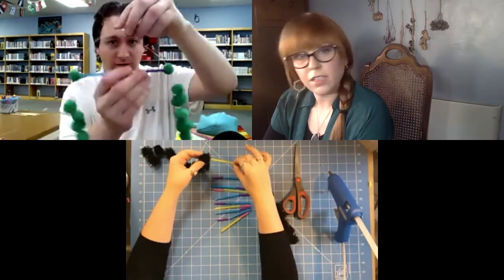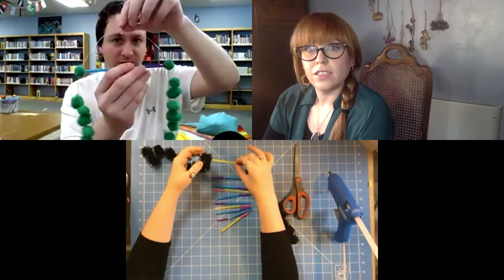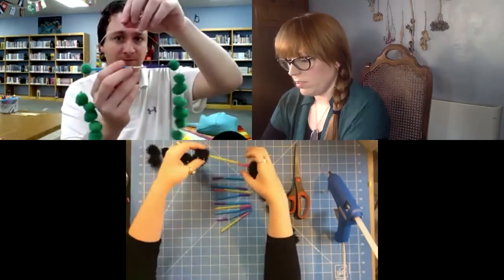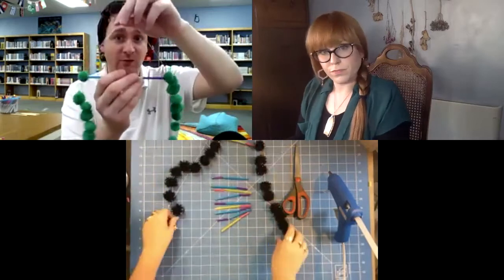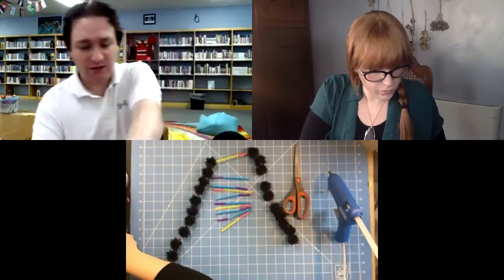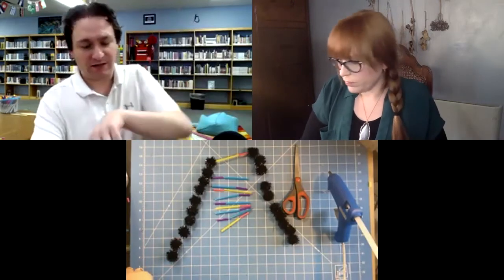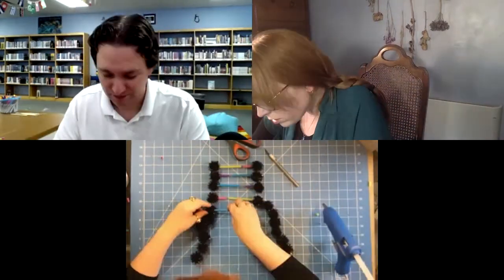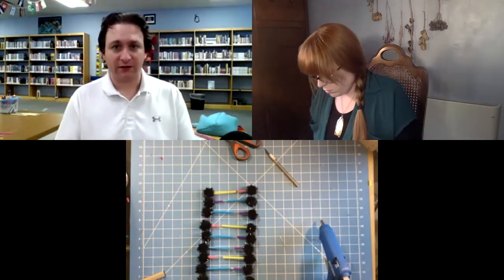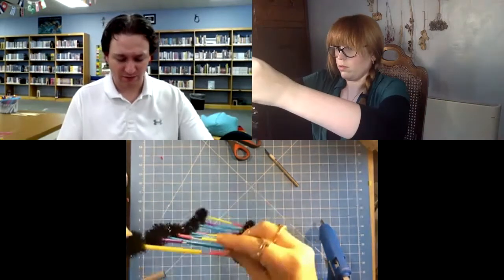You should have 2 pom poms connected to 1 skewer or wire. The nice thing about this is we can move it around and adjust it later on the fishing line. We'll keep doing that for the rest of them, trying our best to keep it in order. You can tie the bottom once you feel like you've spaced them the right amount apart.